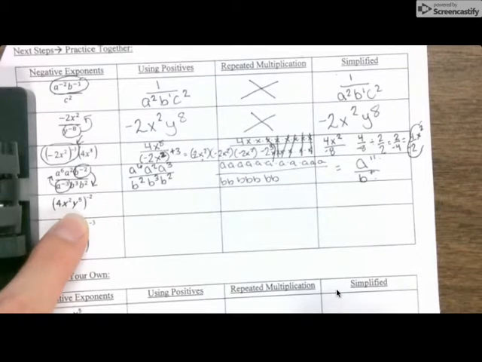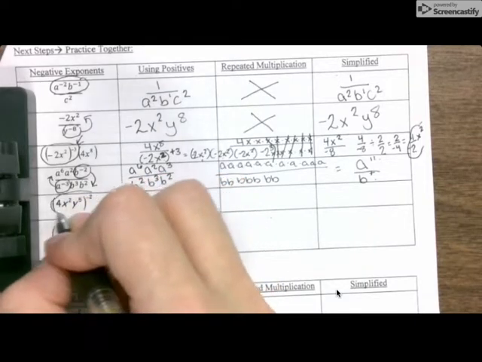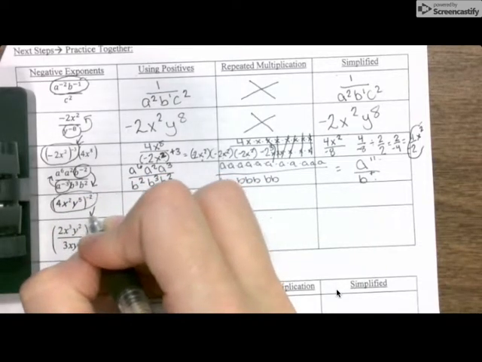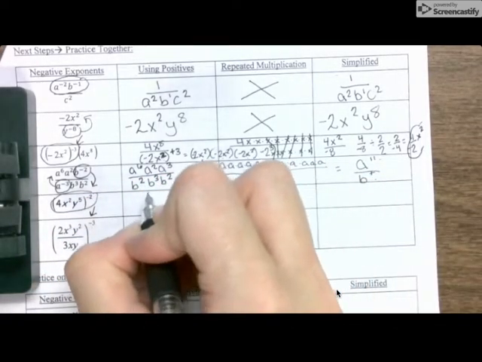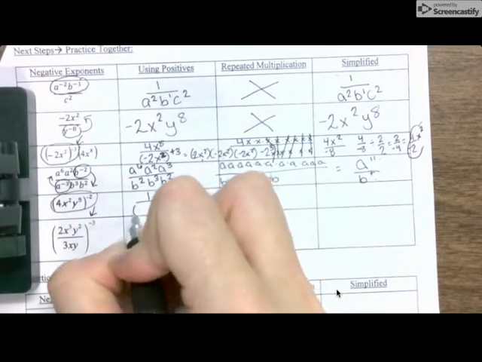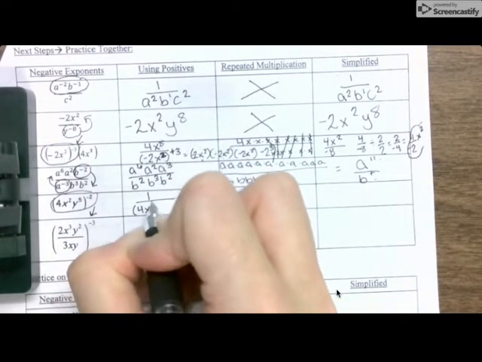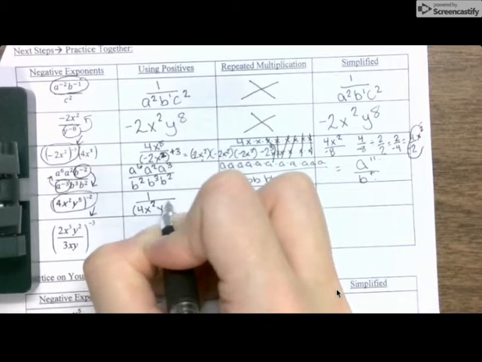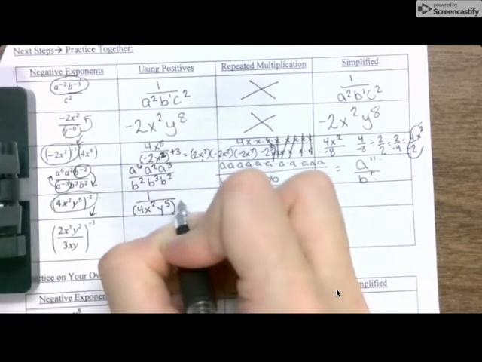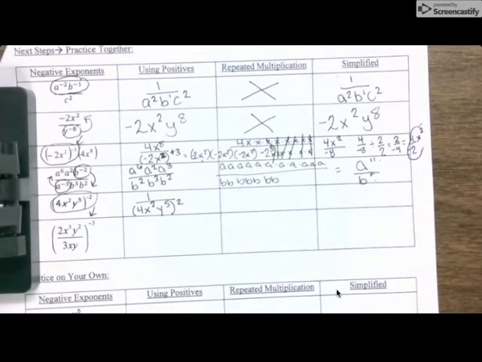Okay, so this one, again, is kind of like that third one that we did. This whole thing is negative, so it's going to go to the bottom. So I will have 1 over 4x squared y to the 5th, and it's going to be to the positive 2.